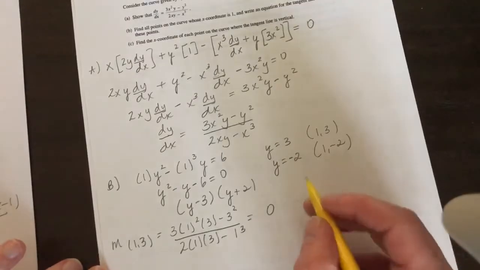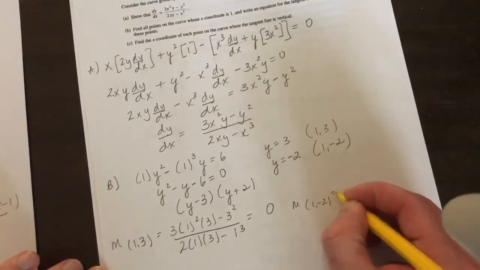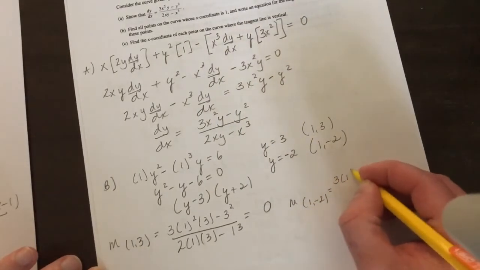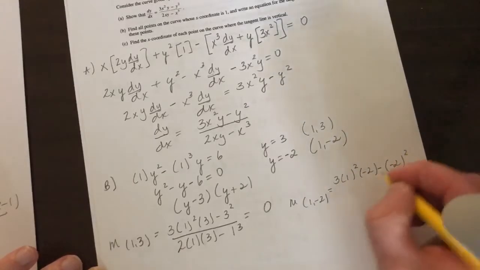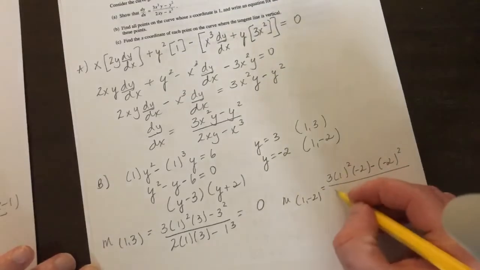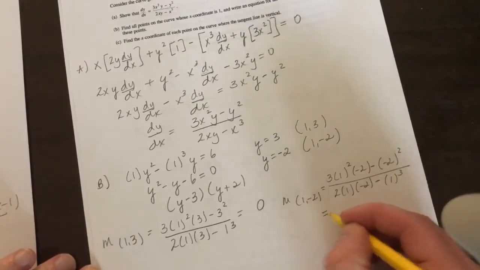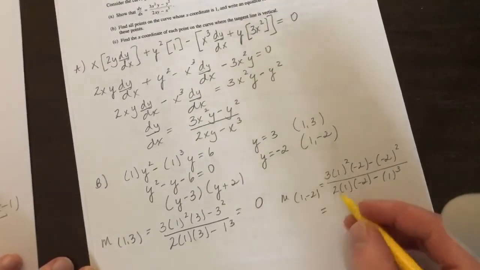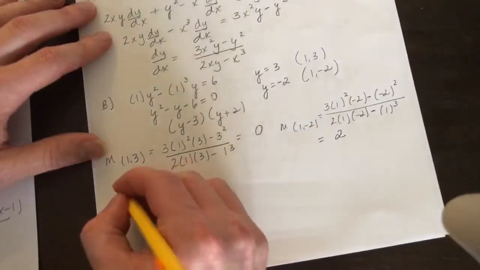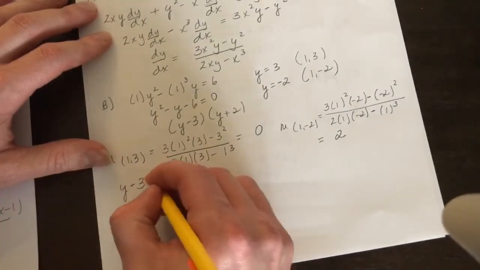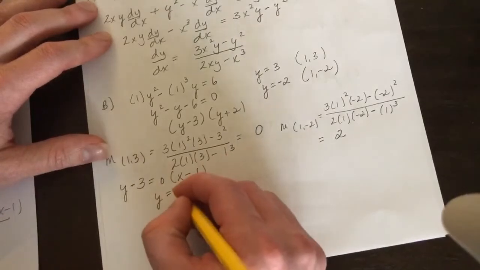And your M at the point (1, negative 2) is 3 times 1 squared times negative 2 minus negative 2 squared, over 2 times 1 times negative 2 minus 1 cubed. And you should get 2 for that. Okay, so our equations of our tangent line, so it's y minus 3 is equal to 0 times x minus 1. So it's y is equal to 3.